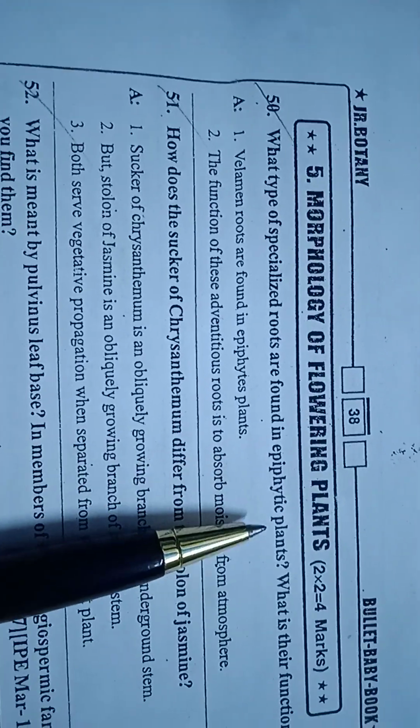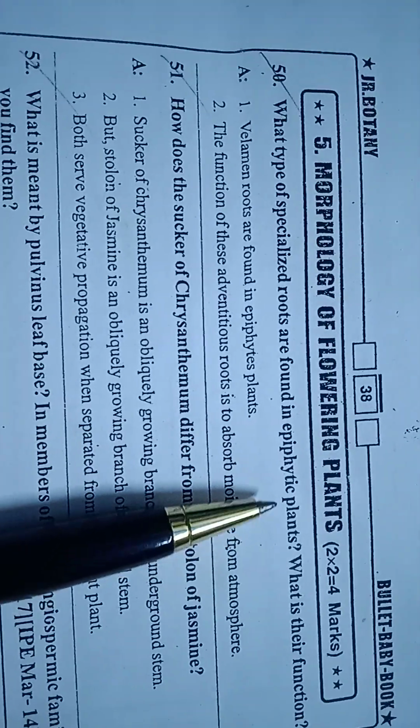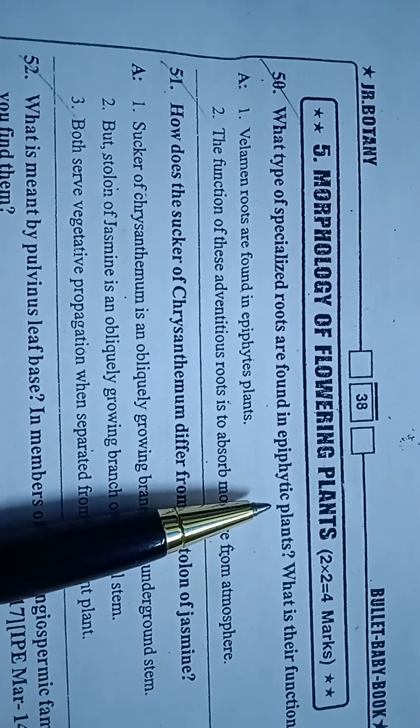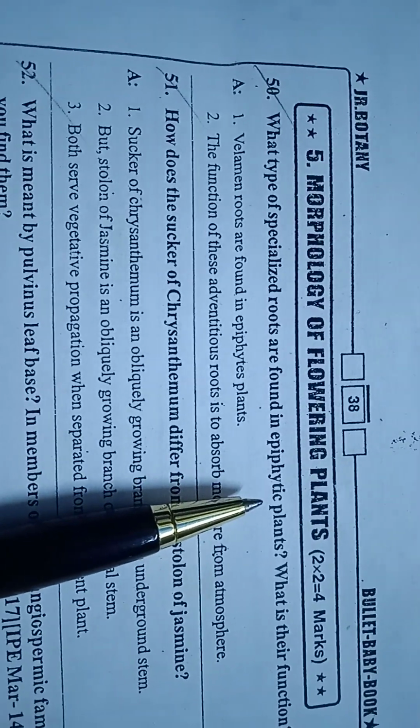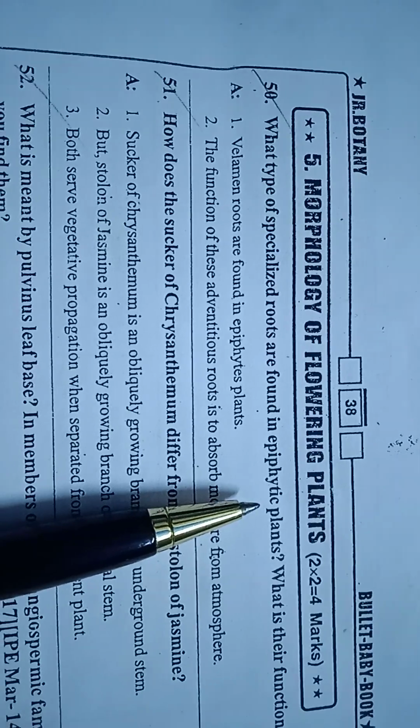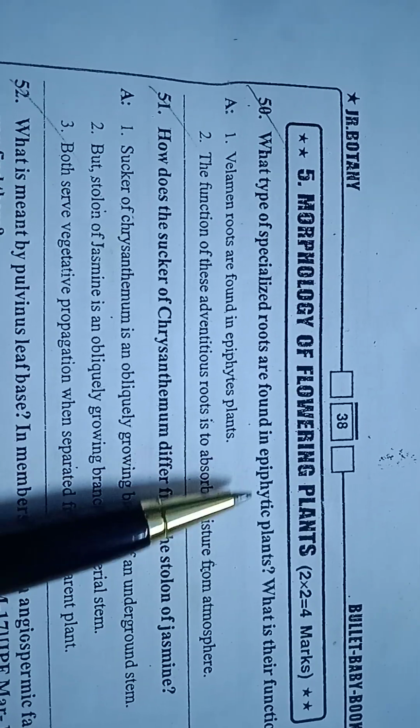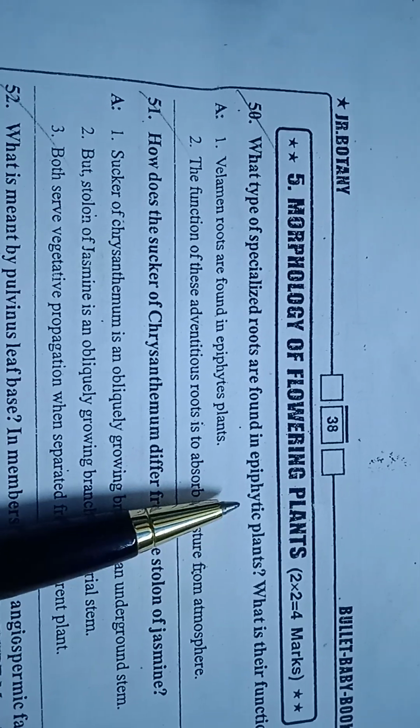It takes the help of another plant to grow. It grows on the trunk or branches of the tree. Like that, epiphytic plants grow. It doesn't grow on the soil at all.